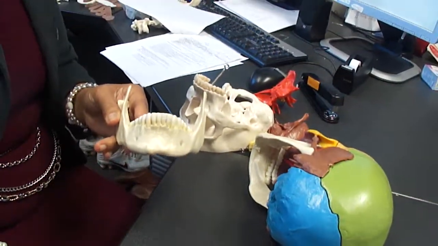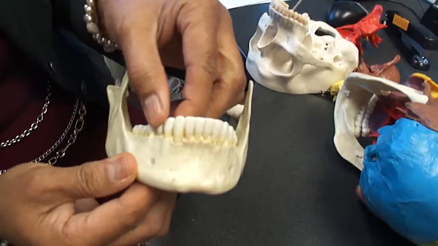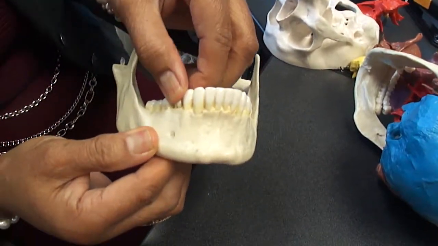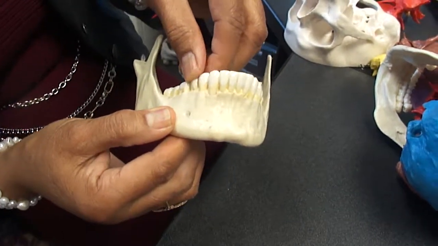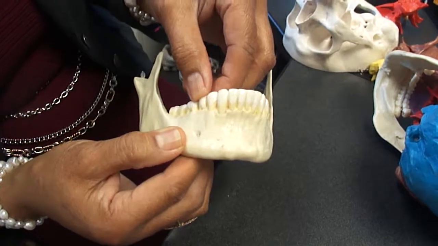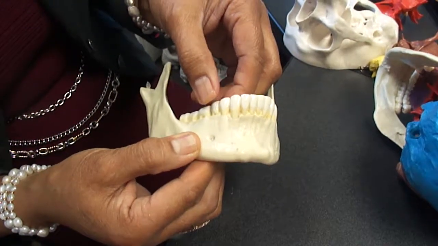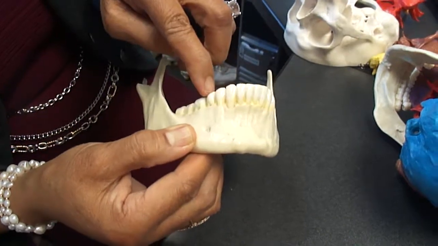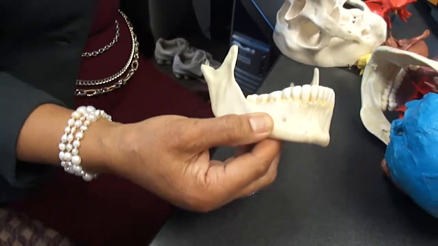Another thing that I want to make mention of is the alveoli in here. The alveoli is where the teeth are inserted. Okay, the alveoli is like the socket. And in your chapter 8, that kind of articulation is known as a gomphosis, or gum process also.